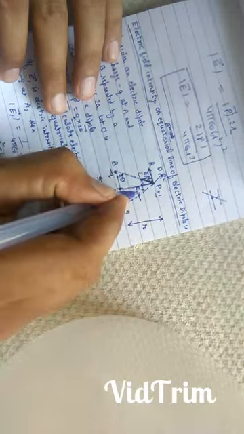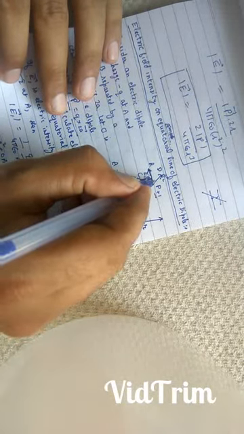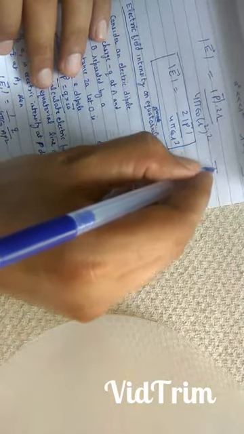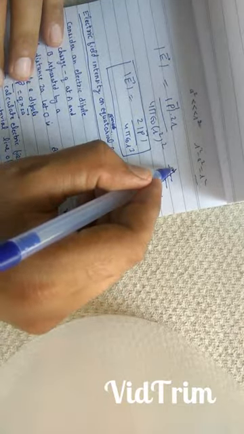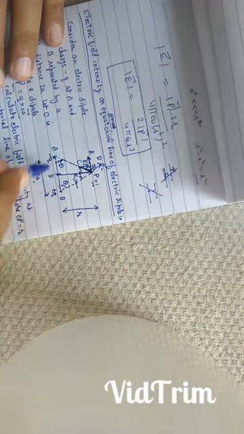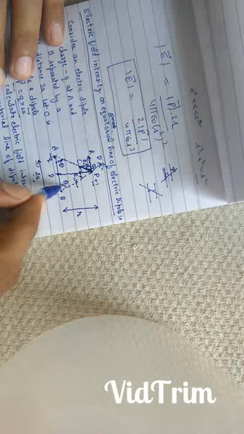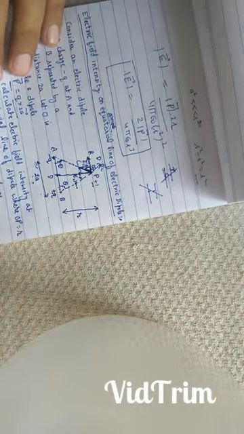This has two components. Now this angle is theta, this is also theta, because if two parallel lines are intersected by a transversal, then their corresponding angles are equal. This and this are corresponding angles. If this is theta, then this is also theta.